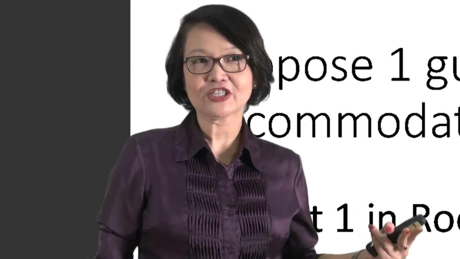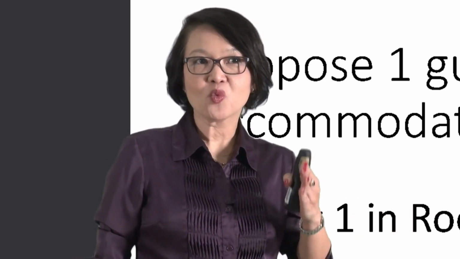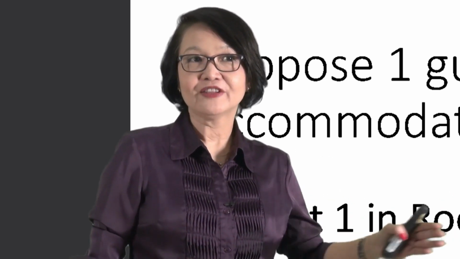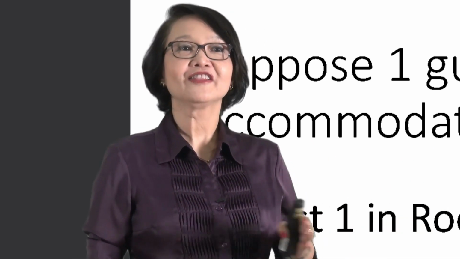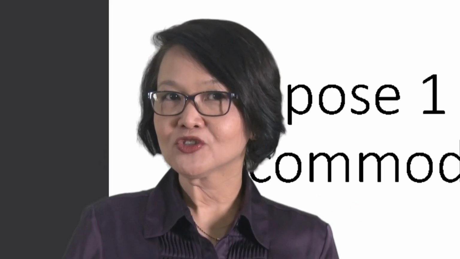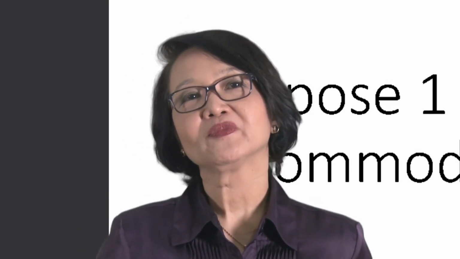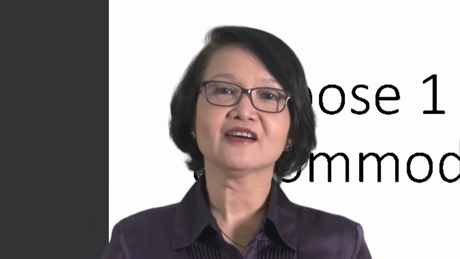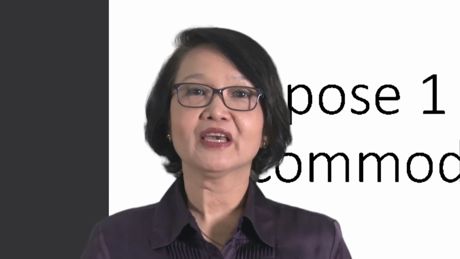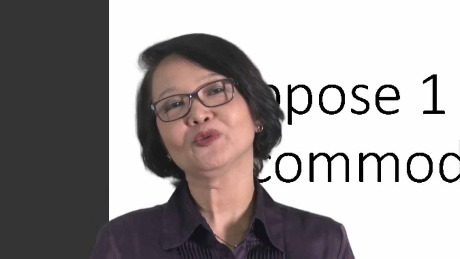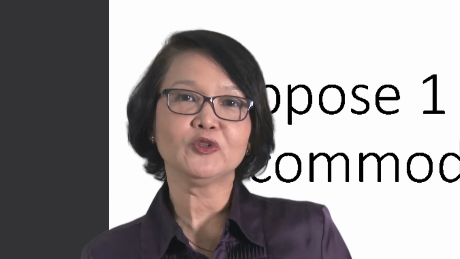Two persons cannot share a room. So dapat 1:1 lang. And there are aleph null guests, there are aleph null rooms. So can he still be accommodated? So what do we do? Assuming that all the guests are nice, you can request them to transfer to the next room. That's what you will do.